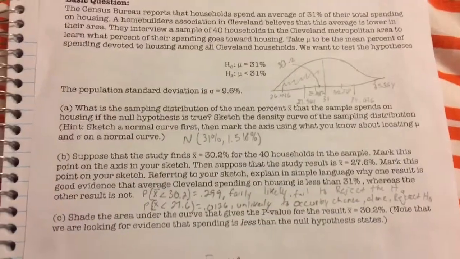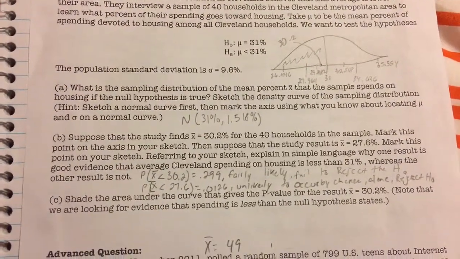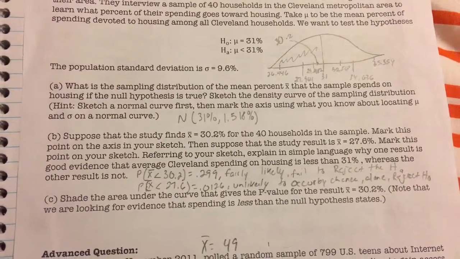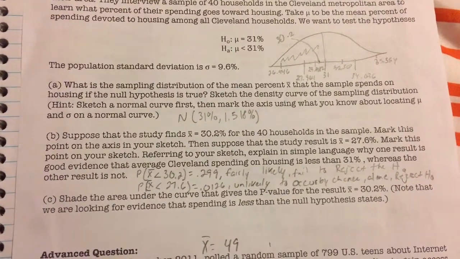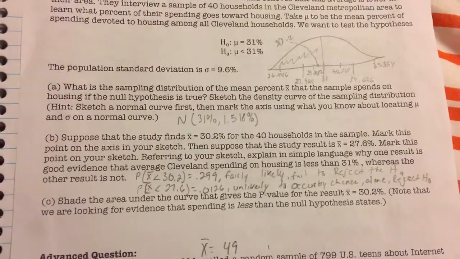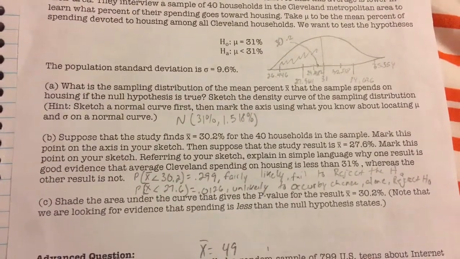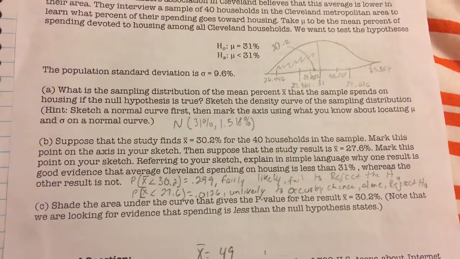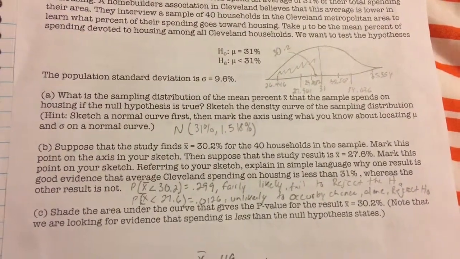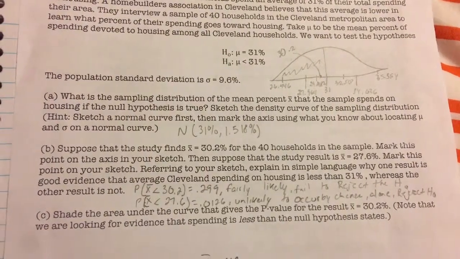And question B: suppose that the study finds that x bar equals 30.2% for the 40 households in the sample. Mark this point on the axis in your sketch. Then suppose that the study result is x bar equals 27.6%. Mark this point on your sketch. Referring to your sketch, explain in simple language why one result is good evidence that average Cleveland spending on housing is less than 31%, whereas the other is not.